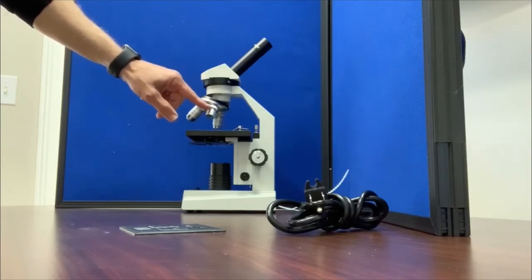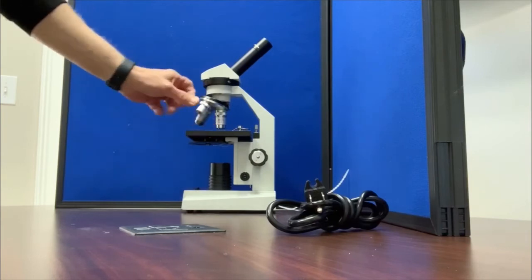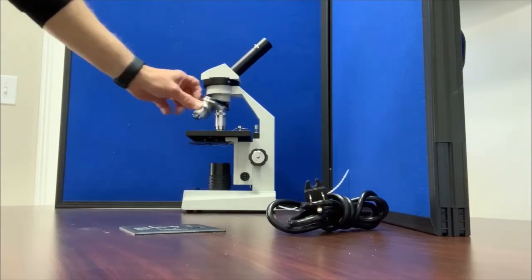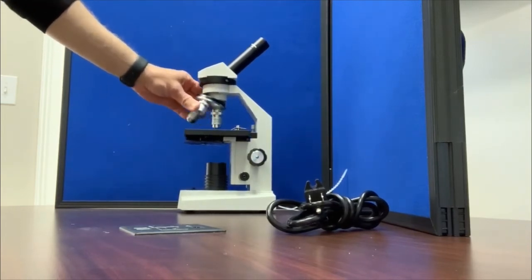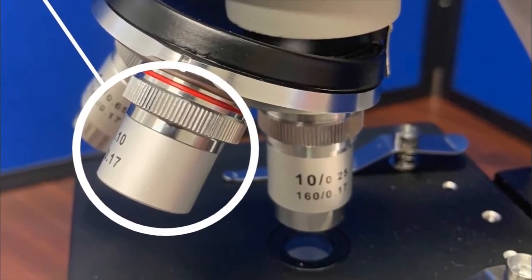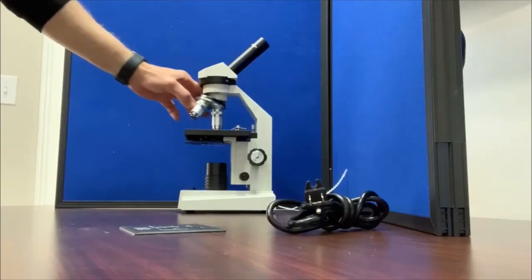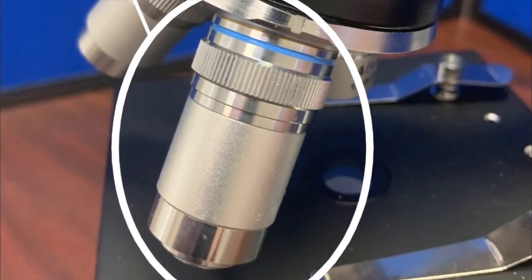The small one, or scanning lens, has a red ring on it. The medium power has a yellow ring. The longest one has a blue ring. The way the magnification goes on this microscope is the lowest power is a 4x. The next power, yellow, is a 10x. The highest power, which has a blue ring, is a 40x.